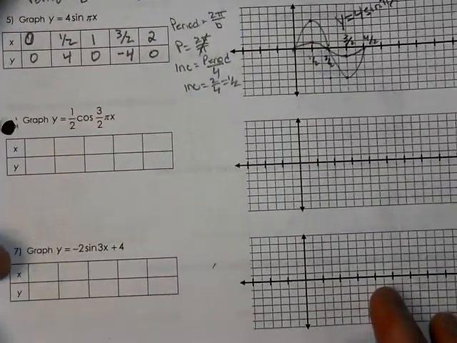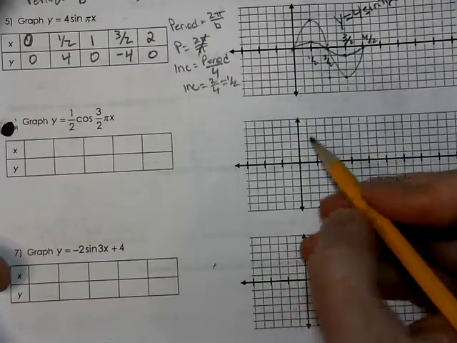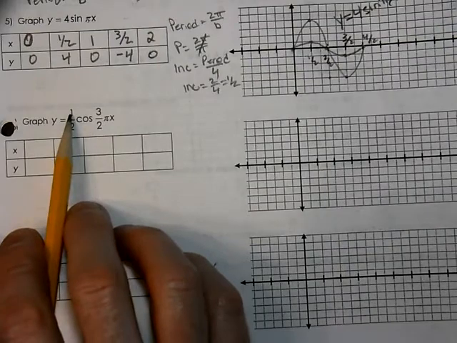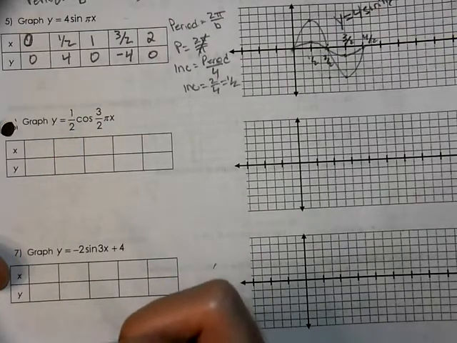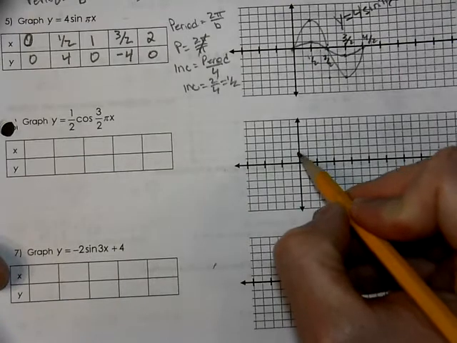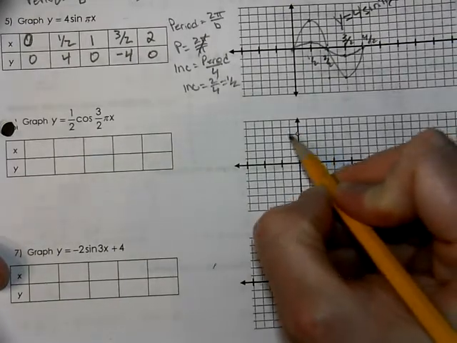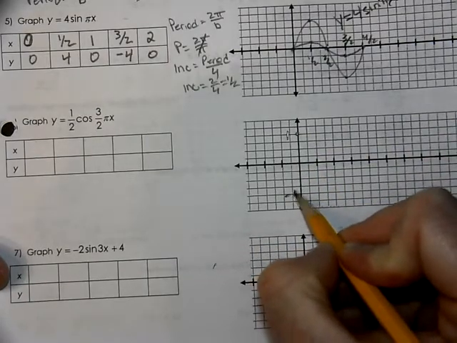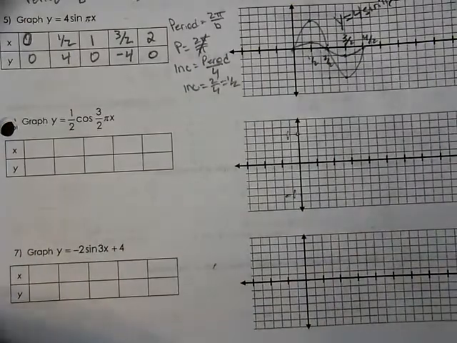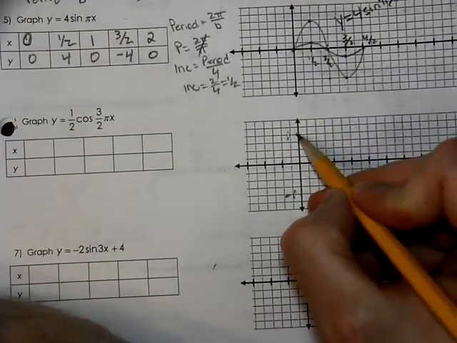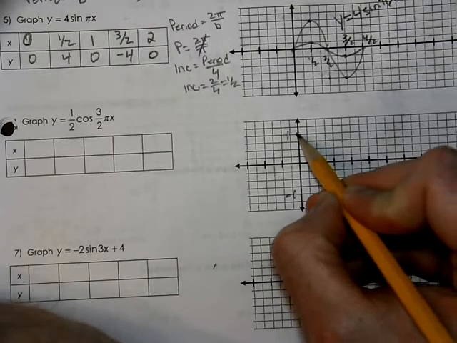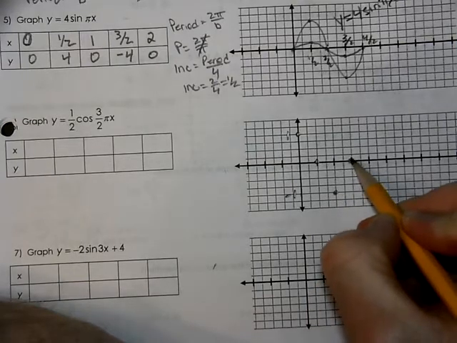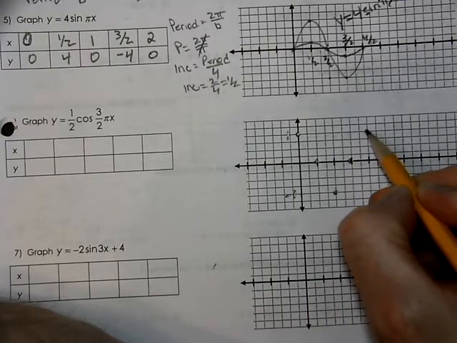So let's try it again. Start with cosine. This time I'm going to look ahead and I see that my a value is a half, so I'm going to have to shrink this up. So I'm just going to say that 1, 2, 3, 4, we're going to call that 1. We're going to call that -1. In a sense, we're kind of zooming into the graph. So we're going to start at 1, and the cosine graph curves down to 0, down to -1, up to 0, up to +1 again.